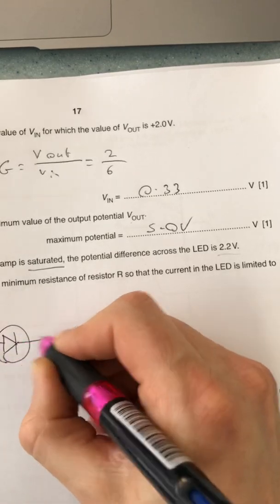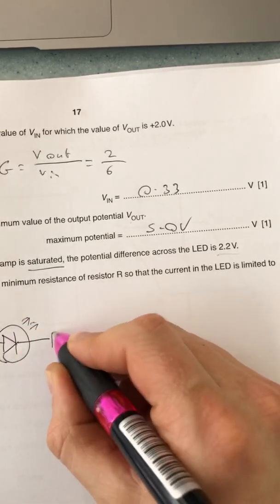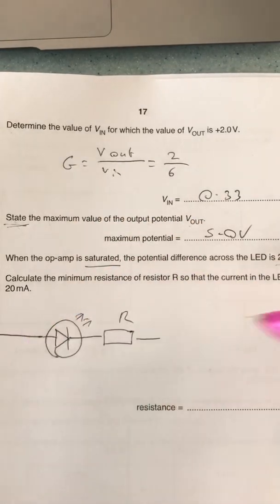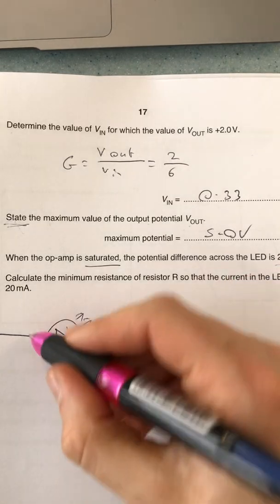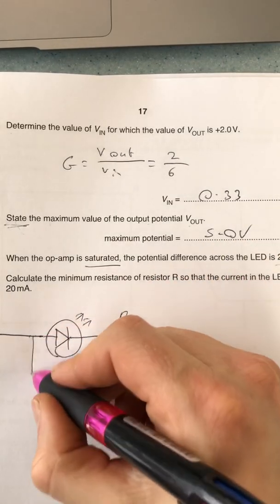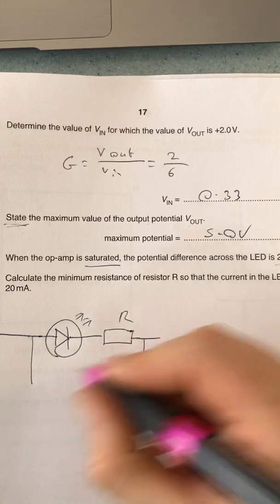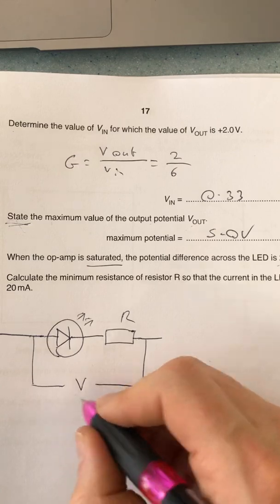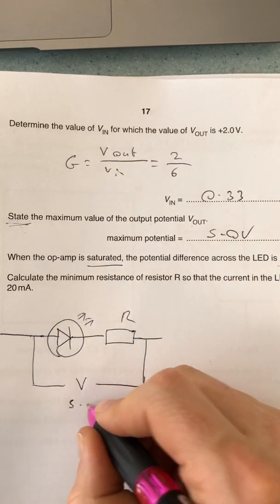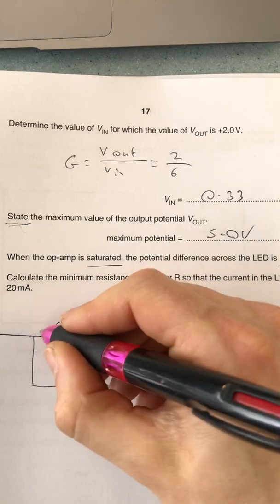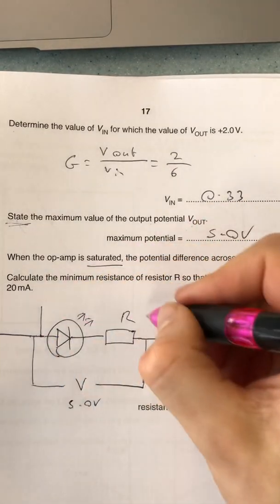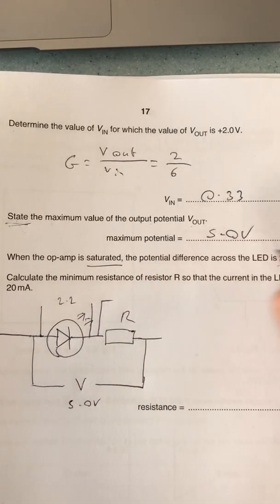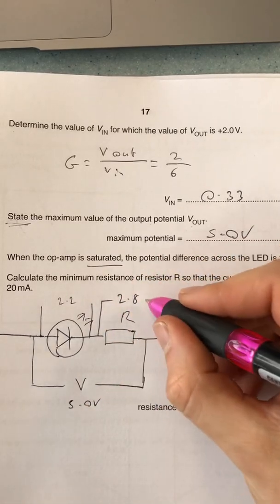We've got our LED, we've got that resistor R. What we should remember from GCSE and from year 12 is that because that's connected in parallel to the other parts of the circuit, we will have a potential difference across this of 5 volts. What that means is that the potential difference across the LED, like it tells us, is 2.2, which means, of course, the potential difference across this is 2.8.